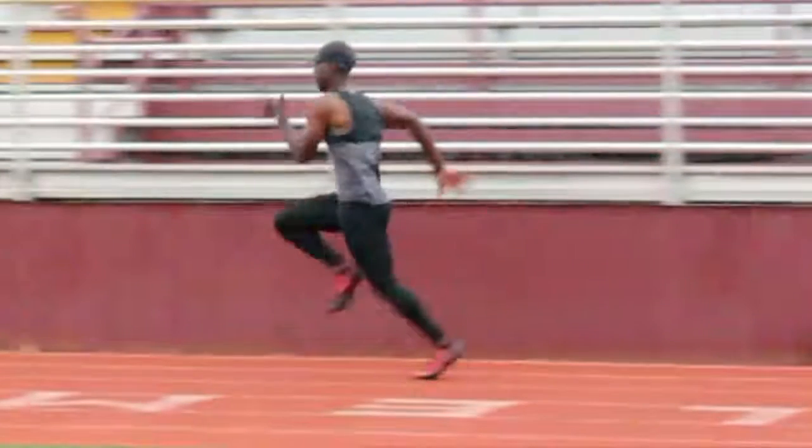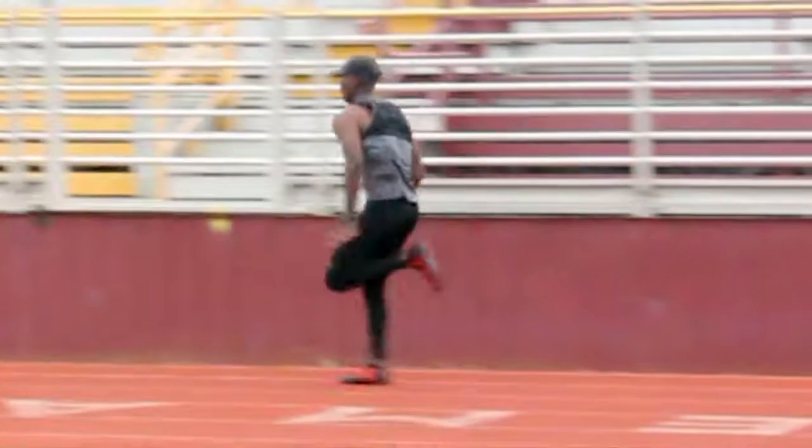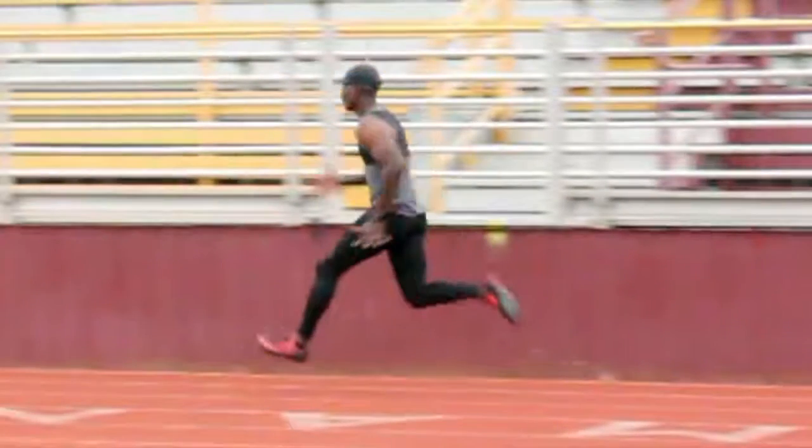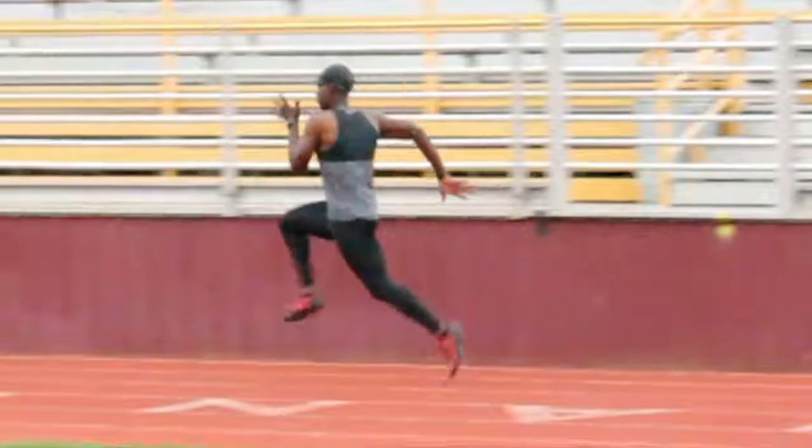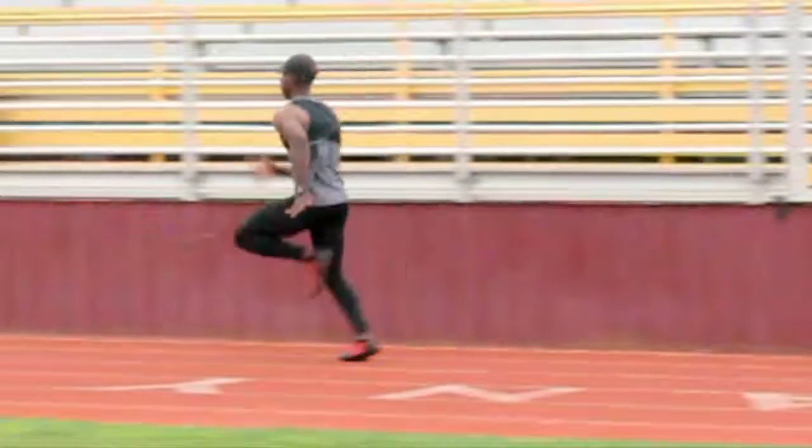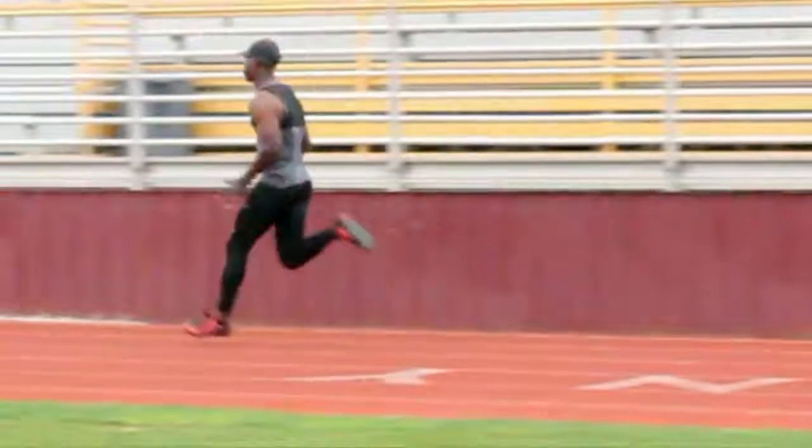Using the cue cheek to cheek is very important during this stage because it's going to allow your athlete to make sure they're getting their full range of motion in their arms, which is going to allow them to put more force into the track.